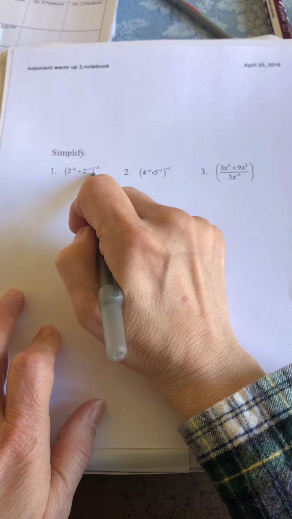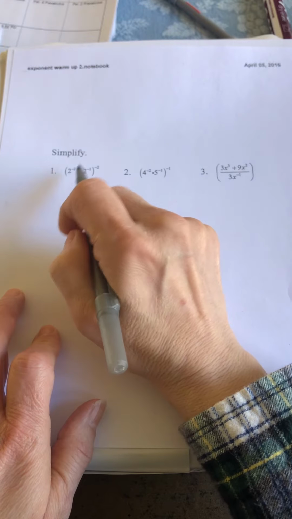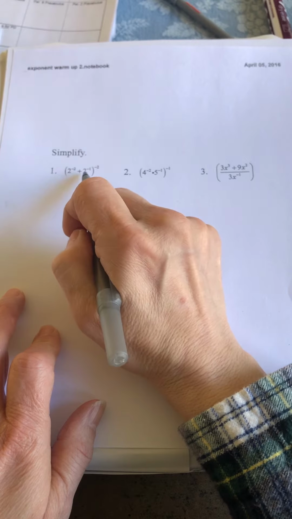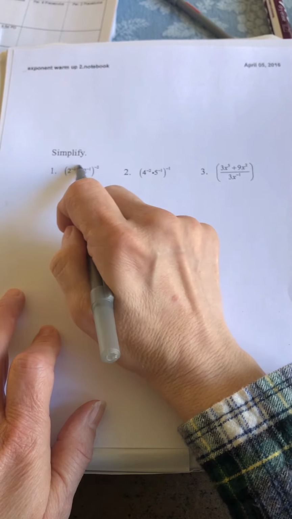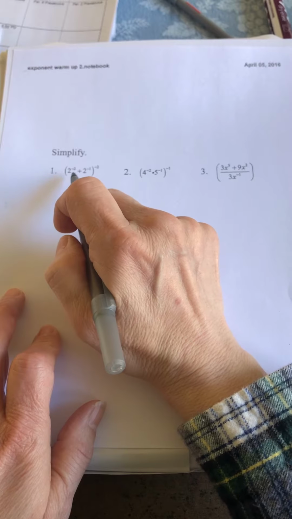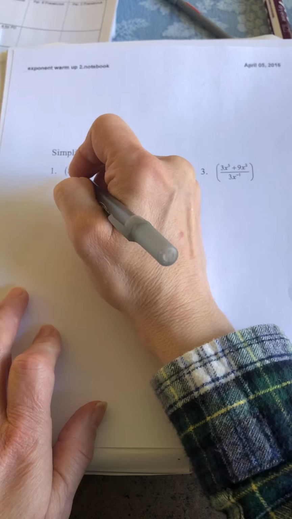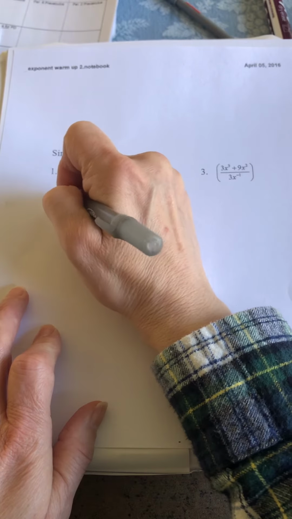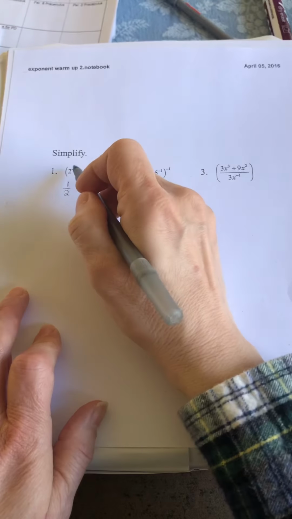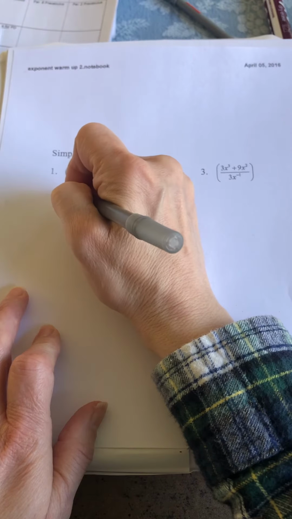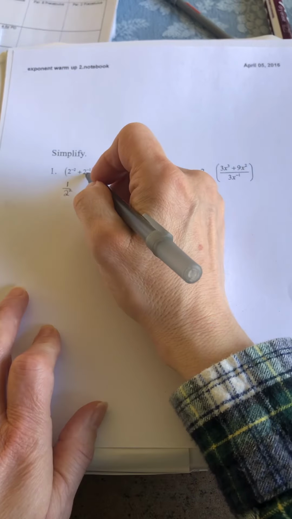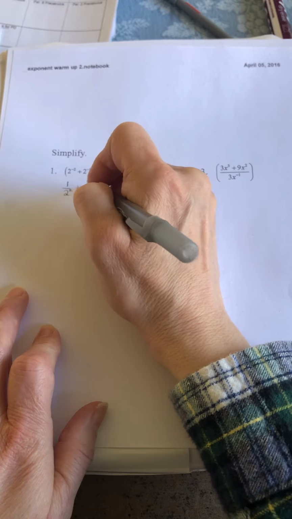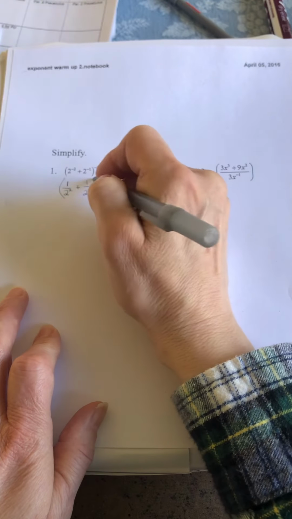So parentheses first. I'm going to do inside the parentheses. What I have inside the parentheses is 2 to the negative second power plus 2 to the negative first power. I first need to try and get this down to one term. So when I do that, I'm going to think about what happens when I have a negative exponent. I take a reciprocal of the base, and I'm going to change the exponent from a negative 2 to a positive 2. And I'm going to do the same thing for this term. 2 to the negative first is like saying 1 divided by 2 to the positive first.